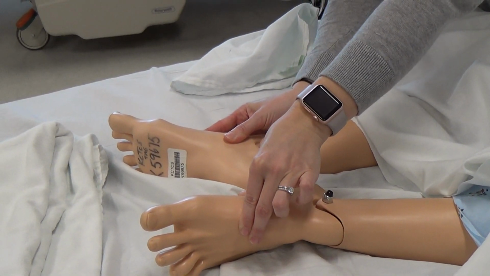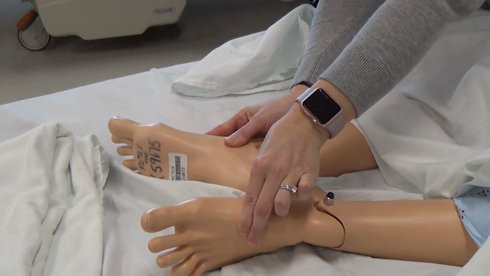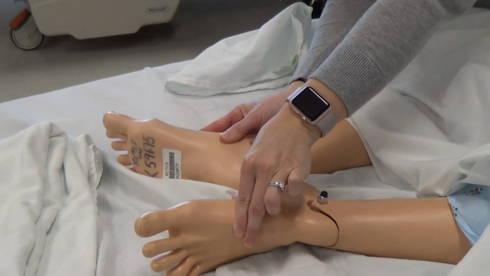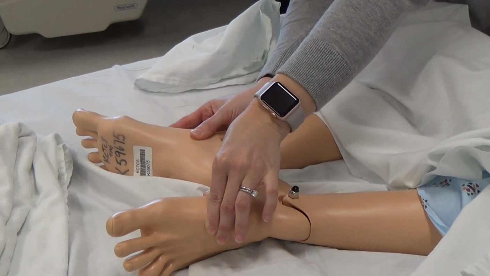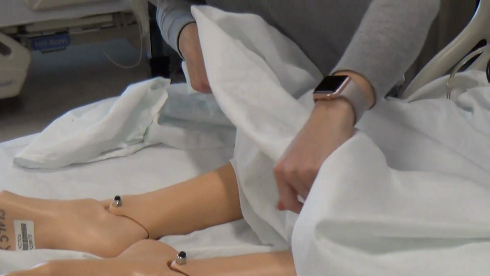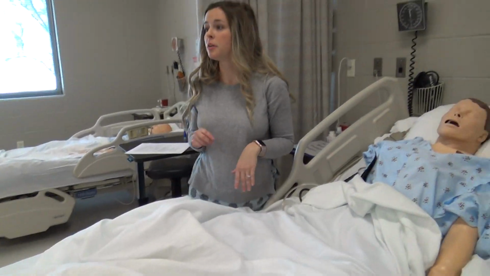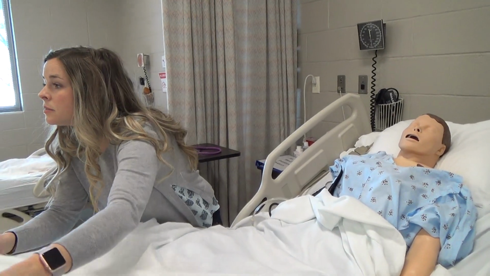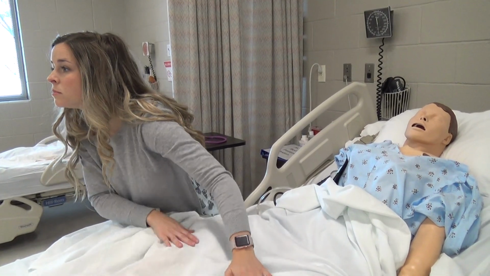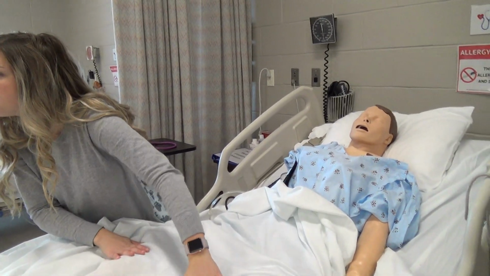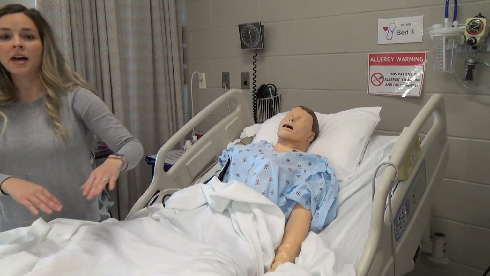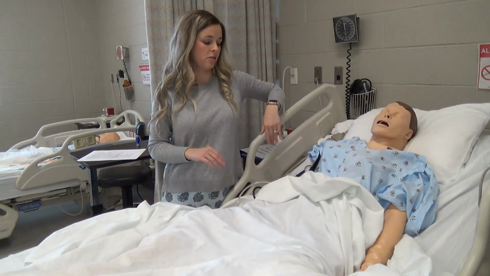And a normal pulse is usually considered 2+ to 3+. A 1+ is considered a weak, thready pulse. A lot of times people who are dehydrated have this, or other issues. And then a 4+ is considered a bounding or an incredibly strong pulse. And that is it for the cardiovascular respiratory assessment.